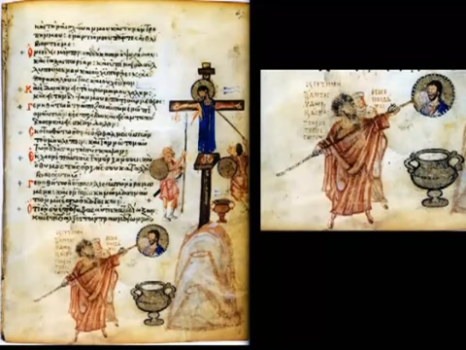Now, this image has clearly been inspired by verse 22 of Psalm 68, which reads, "And they gave me gall for my food, and in my thirst they gave me vinegar to drink."